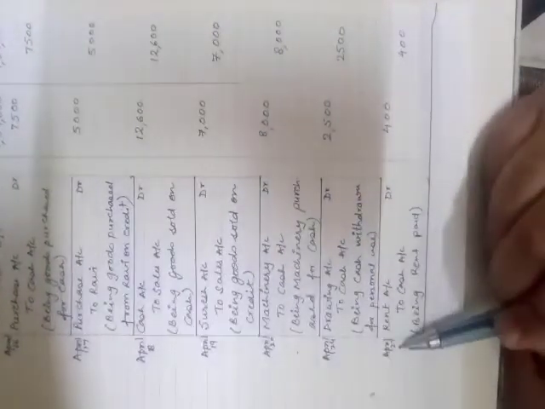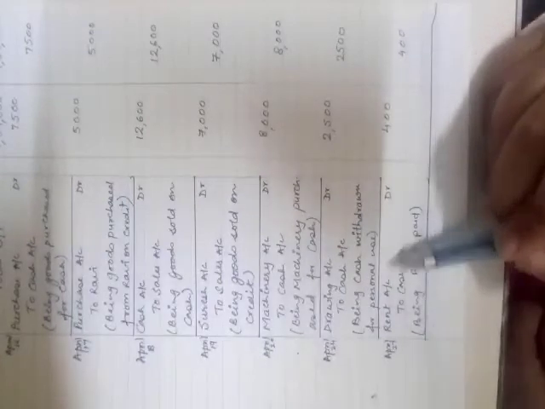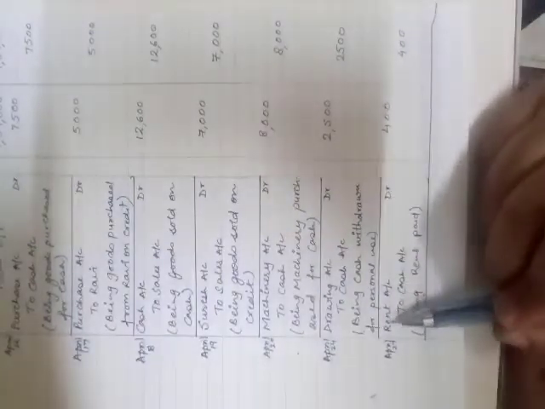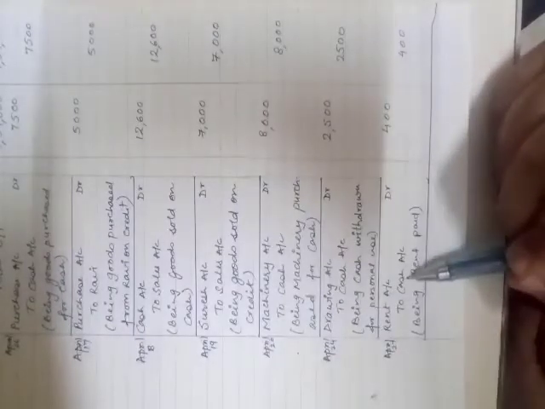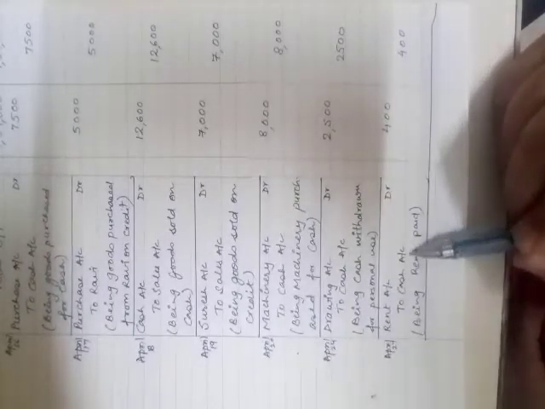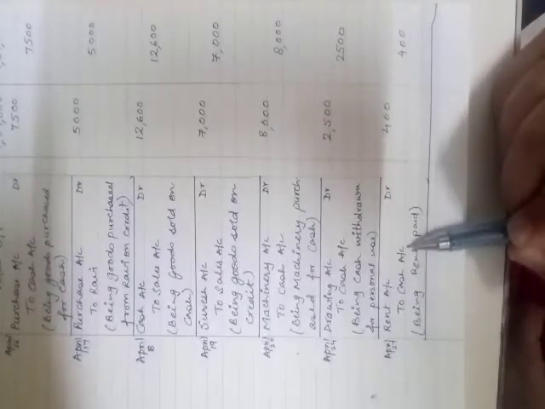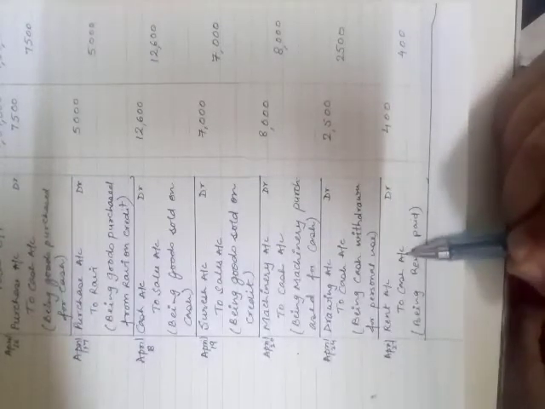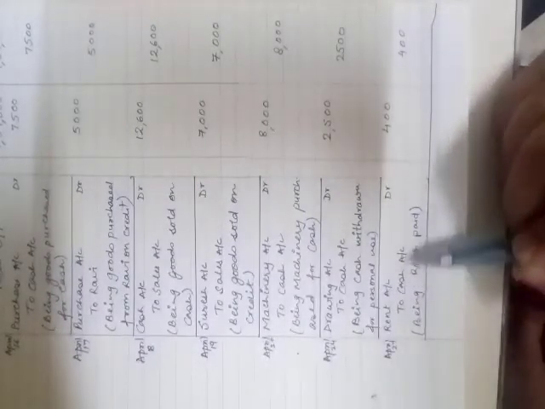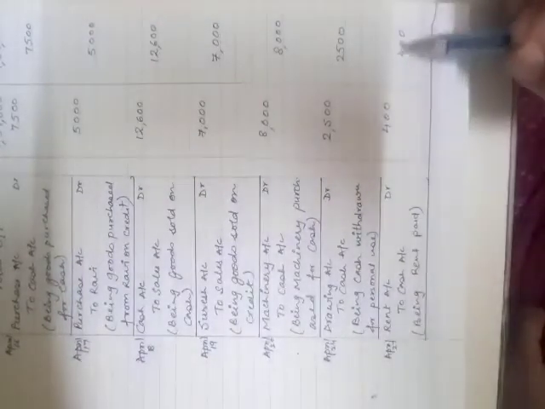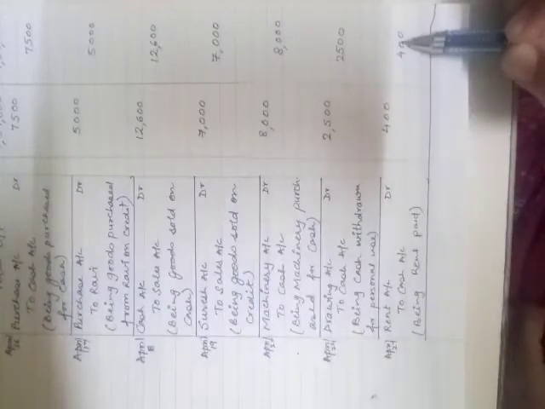The next transaction is of April 27, paid rent. Rent is an expense and expense should be debited, and while paying the rent what has gone out of the business is cash. Cash is a real account and the real account rule says credit what goes out. So that cash has been credited with the 400.